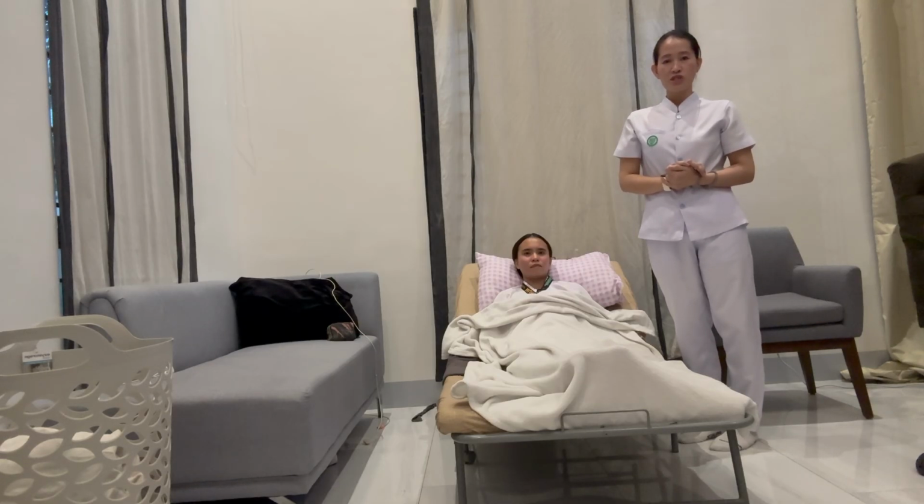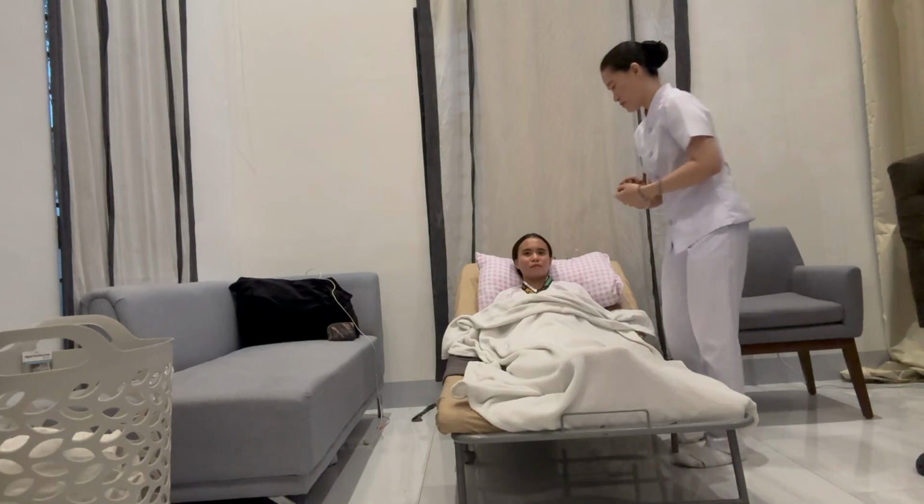Stand in front of the patient and assess for any balance problem or complaint of dizziness. Allow the patient's legs to dangle a few minutes before continuing.